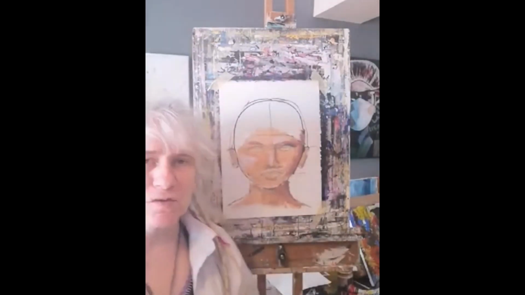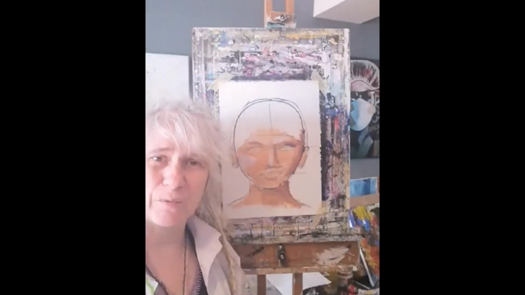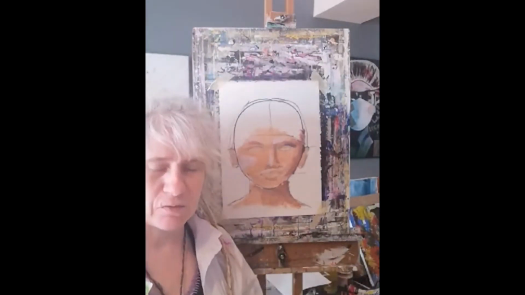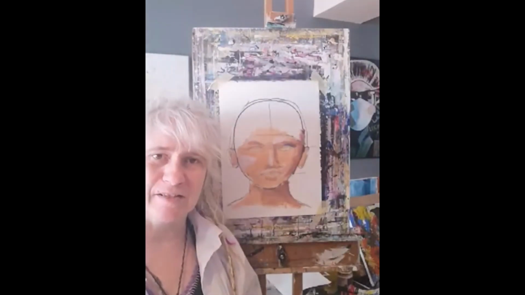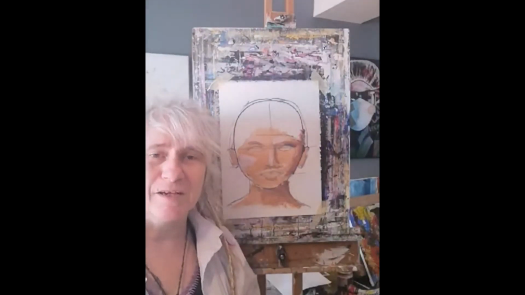So please do have a go. I know this has been only a short session, but realistically, when you do portraits, you could spend a couple of sessions just showing how to do eyes or mouths or features of the face. And I just wanted to help someone who's starting out and just wants some basic tips on how to start doing portraits. So I hope you found this helpful.